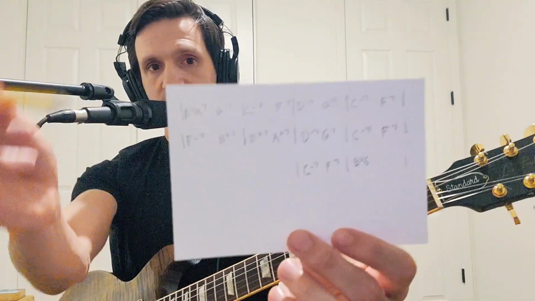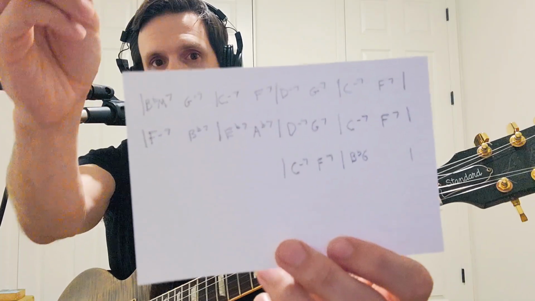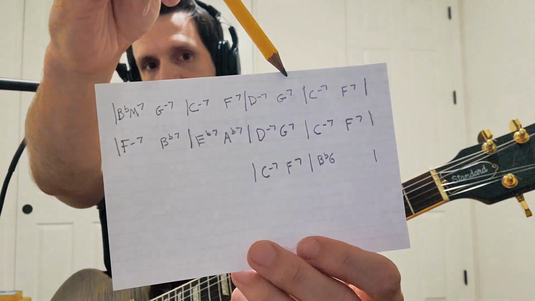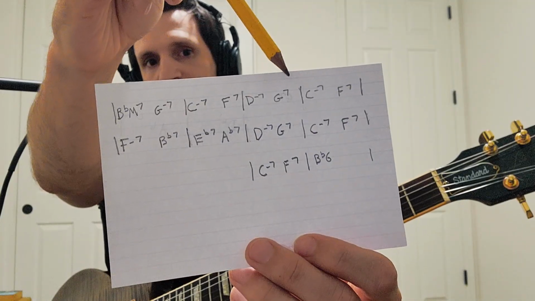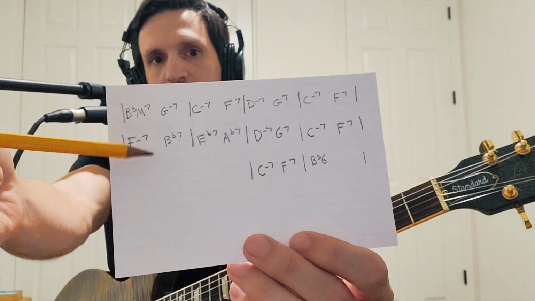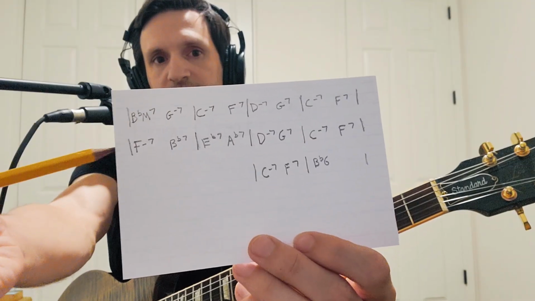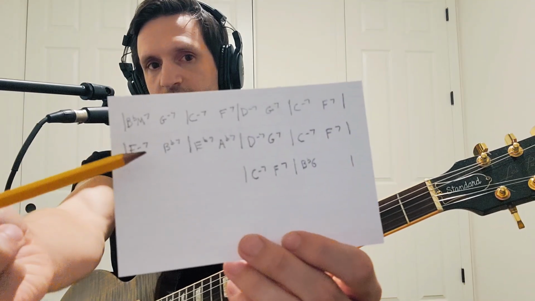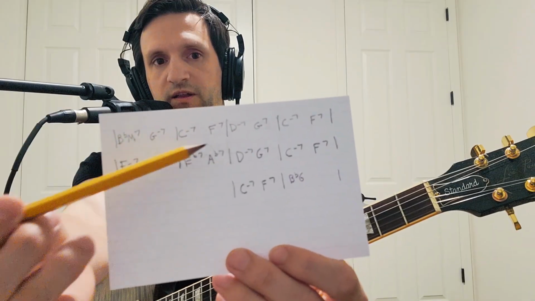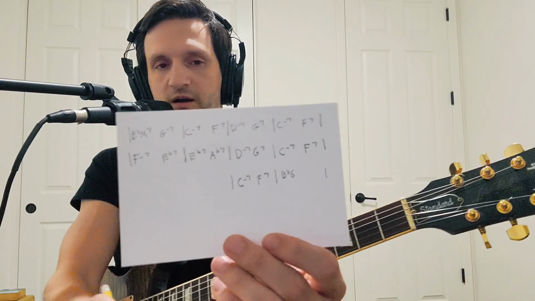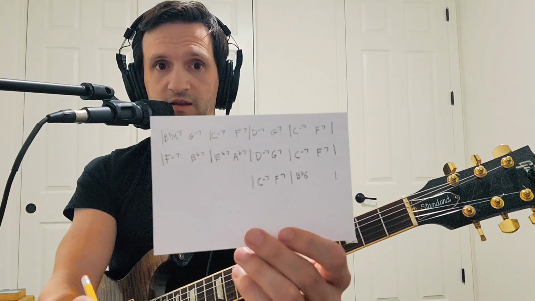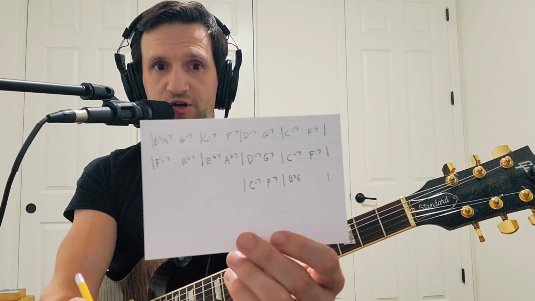So again, this is the A section of rhythm changes. We've already talked about how you can play a B natural over this G7 chord, ideally thinking of that as C harmonic minor. We've talked about this A flat that you can target for this measure here. And we've talked about targeting a D flat for this measure right here. Another thing that you can do, which we're going to talk about today, is targeting an F sharp.